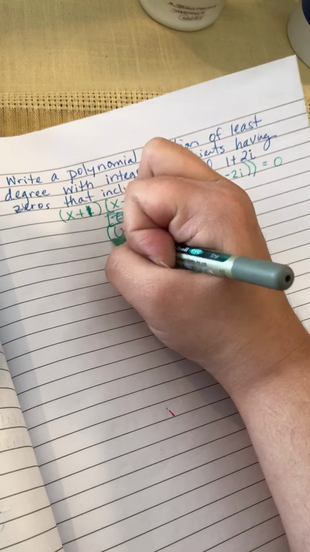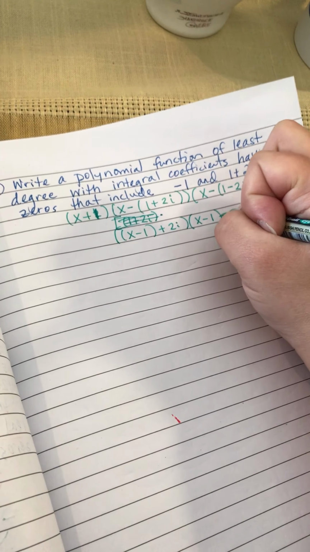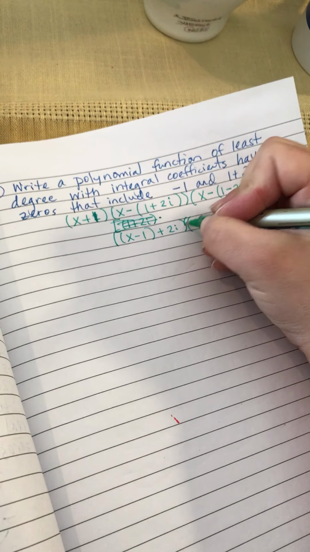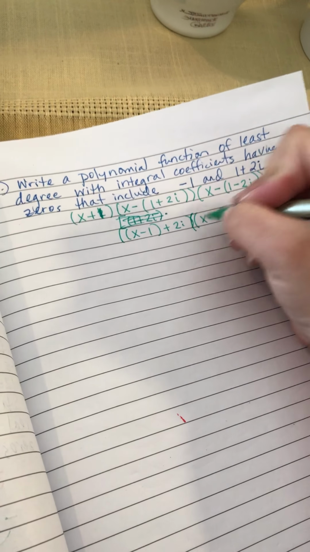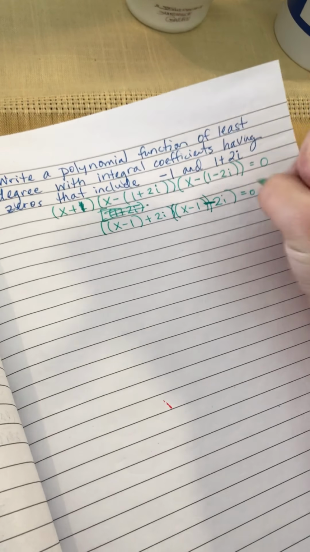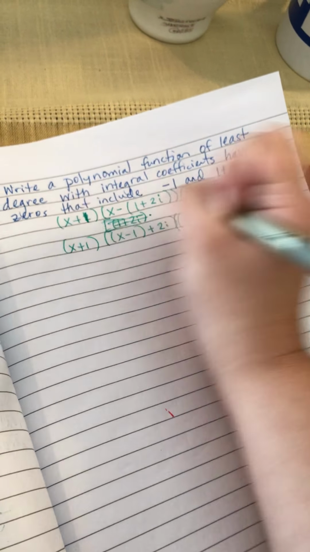And then the other one is x minus 1 minus 2i. Equals 0. And then you still have the x plus 1.